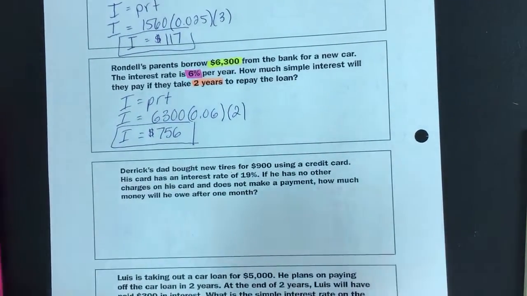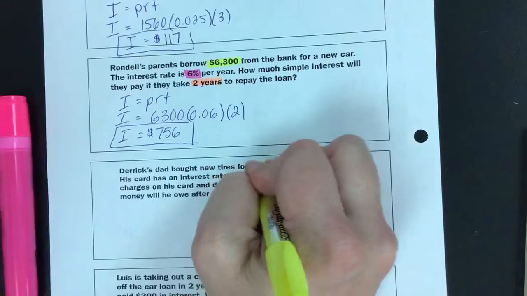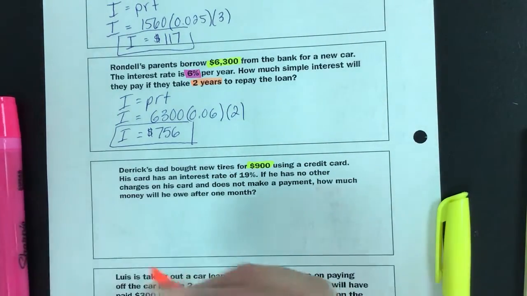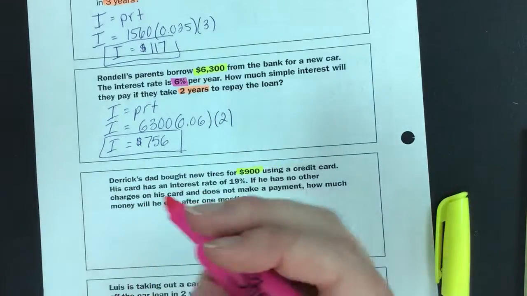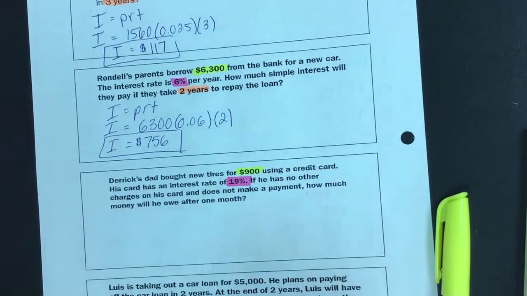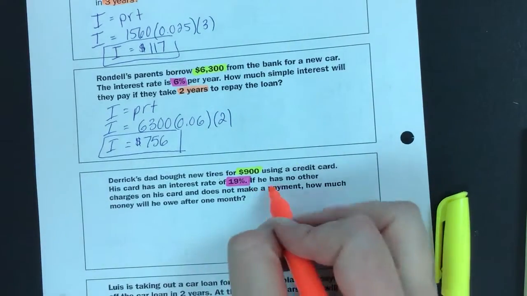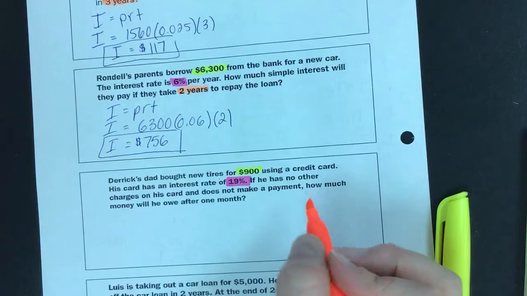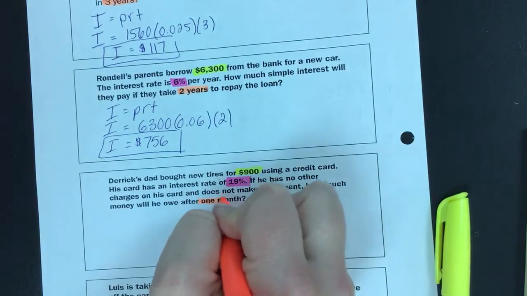Derek's dad bought new tires. Ooh, it's my least favorite thing to spend money on. But he used a credit card to pay for these tires. Remember how I said those credit card percentages are much higher? 19%. Ooh, okay. And then it says, if he does no other charges on this card and he does not make a payment, how much money will he owe after 1 month?